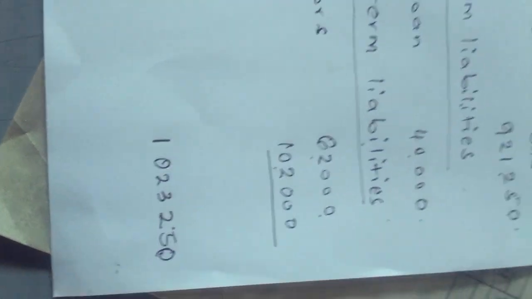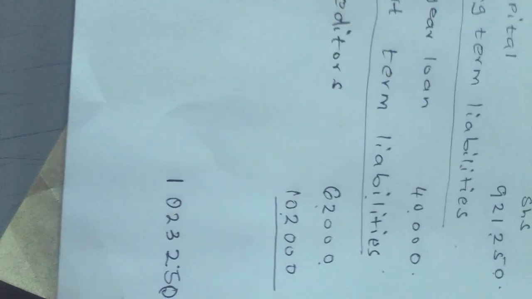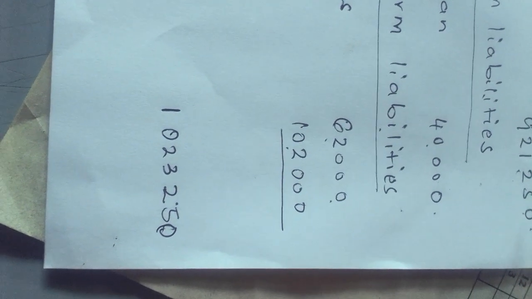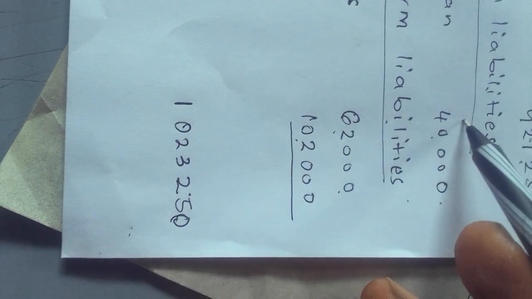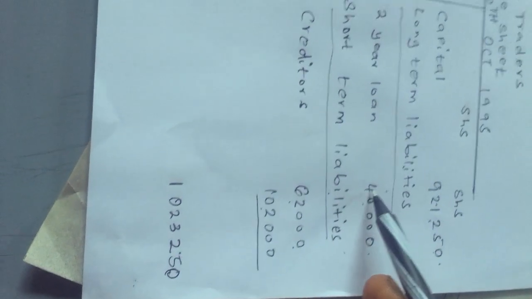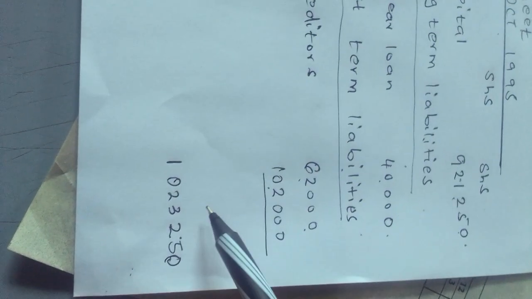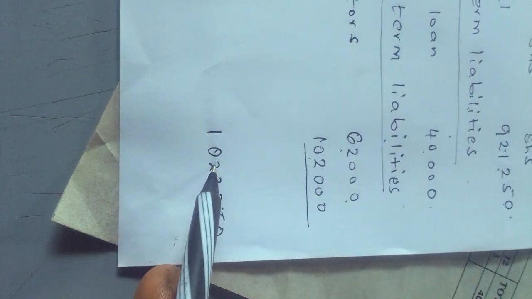Learners, I hope you have enjoyed the lesson. Do more practice on how you can prepare a balance sheet and you master it. It is very crucial in your exams because it will enable you to get a lot of marks when you're doing your exams.